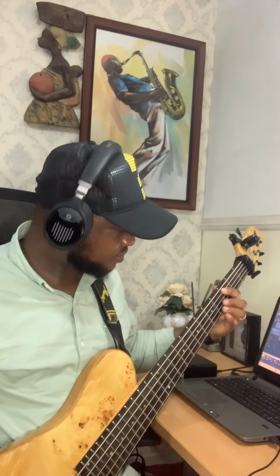So to play the major seventh chord, you have your root here, then your seventh here, and your third here. So the major seventh chord will be do, ti, mi. That is all about the major seventh chord.